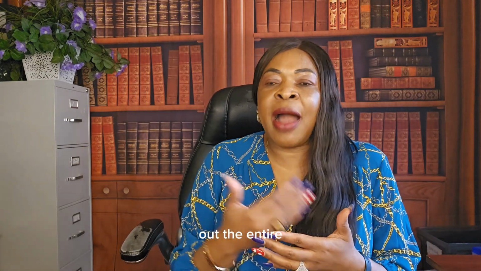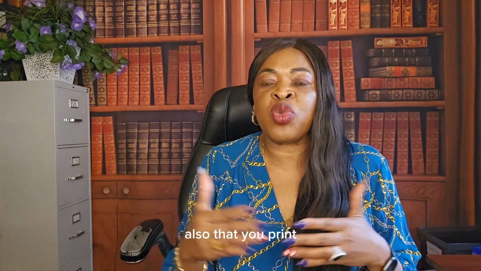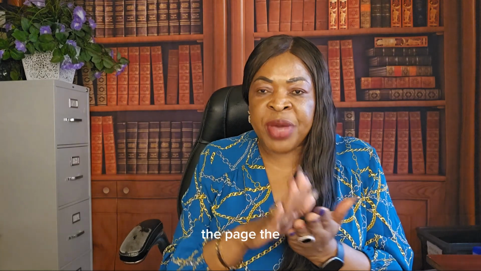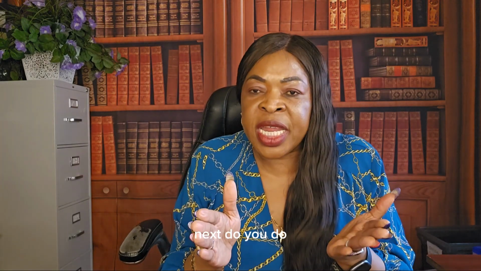My recommendation is that you print out the entire application, and also what the U.S. Embassy is going to require from you is the confirmation page. But I recommend also that you print out the entire application form so that you can have it handy when you're going in for the interview. Now you have submitted your form DS 160, and you printed the barcode page, the confirmation page, which is the barcode. What next? What next do you do?